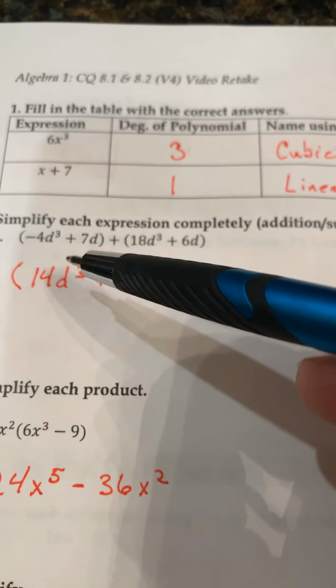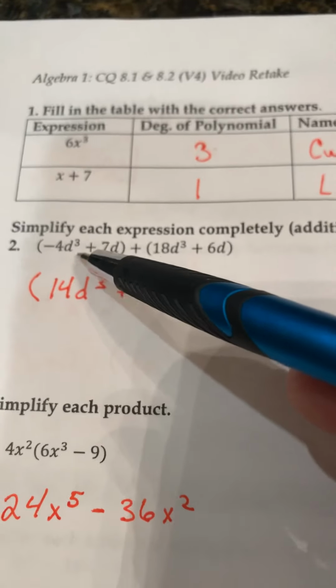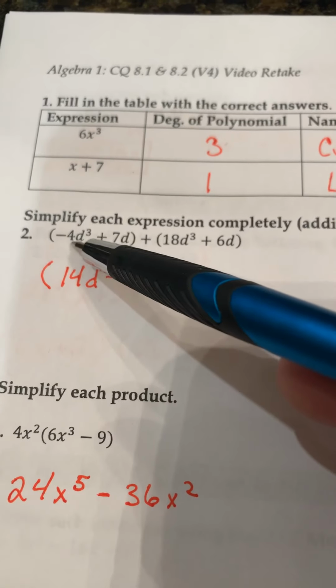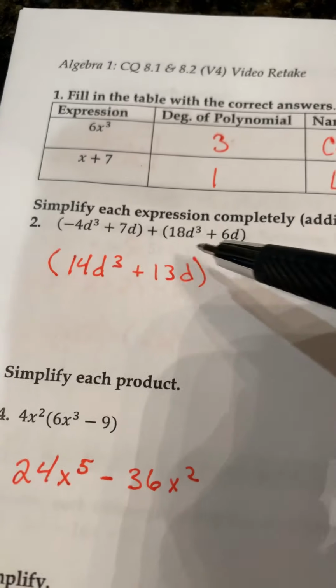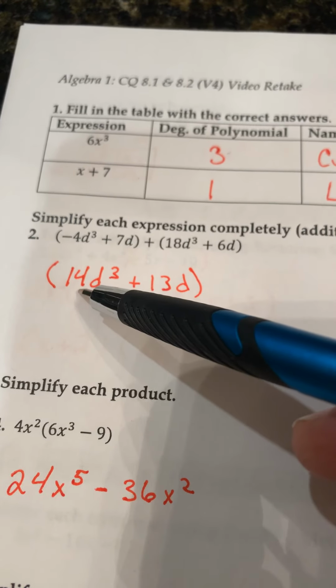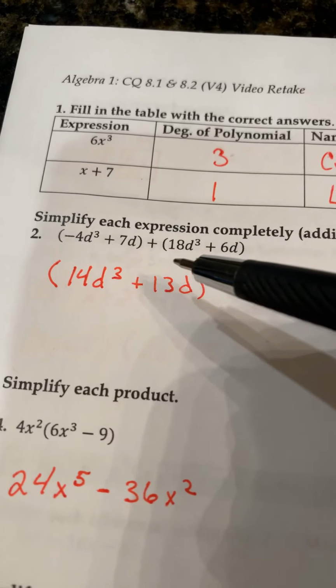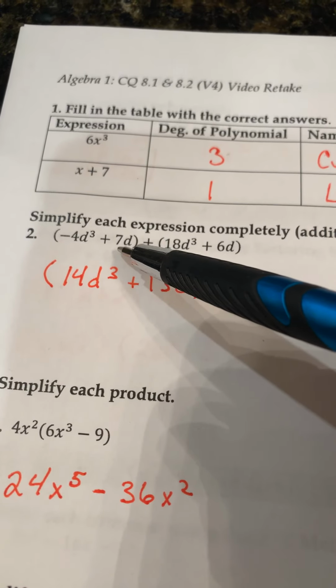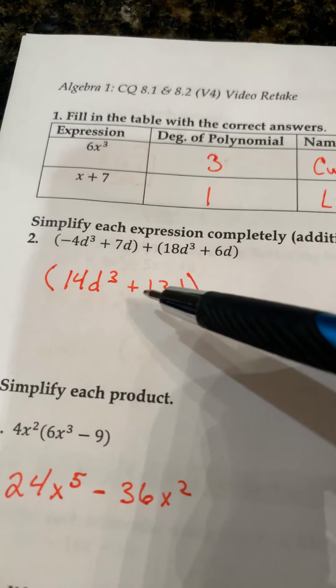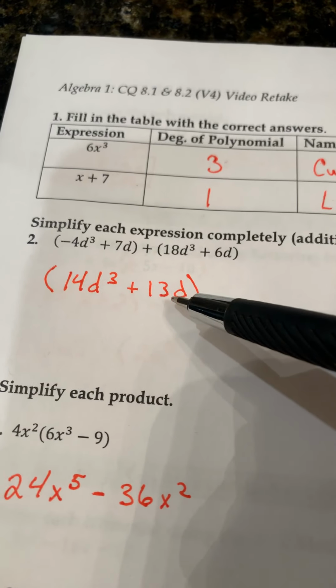To get this number, we add the d cubes together, which you have a negative 4d cubed and a positive 18d cubed, which is a positive 14d cubed. And then you have a positive 7d and a positive 6d, which gives you the positive 13d.